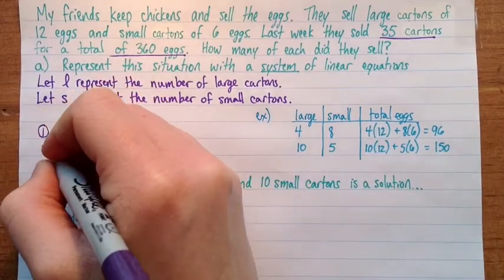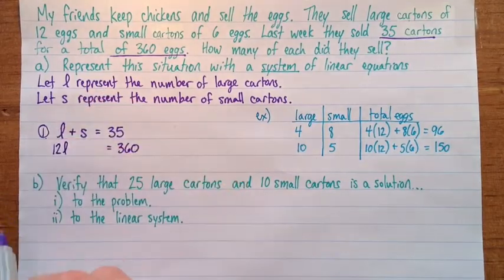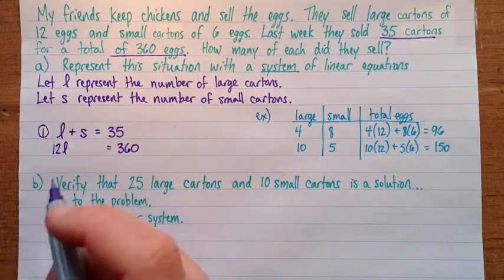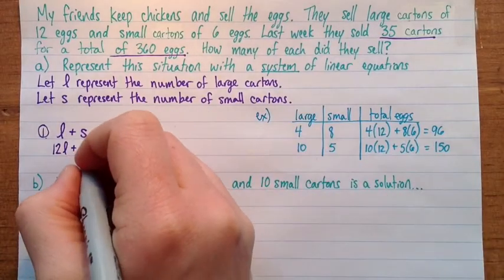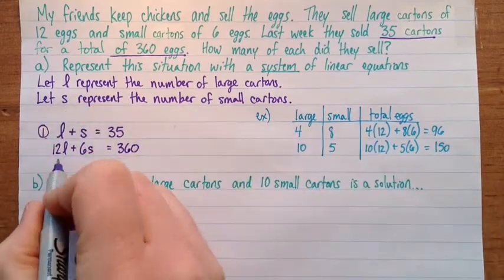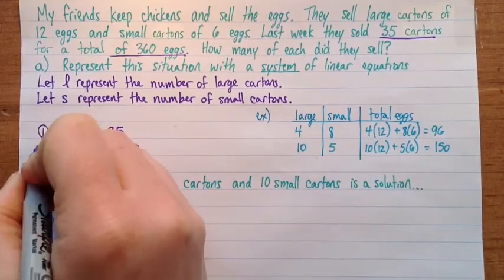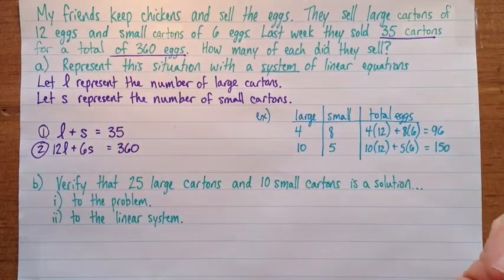So in this case, 12 times the number of large cartons, we don't know how many there are, but we have a variable for it, so it's just going to be 12L. And then 6 times the number of small cartons is just 6S. So 12L plus 6S equals 360. We'll call that equation 2, and that represents that there's a total of 360 eggs sold.